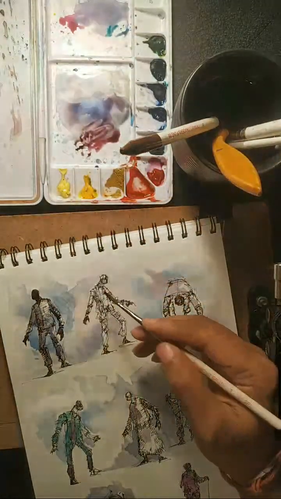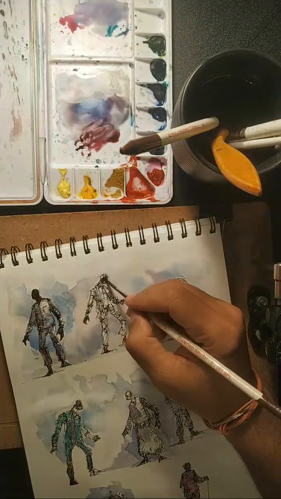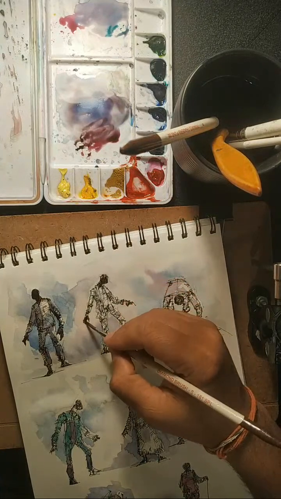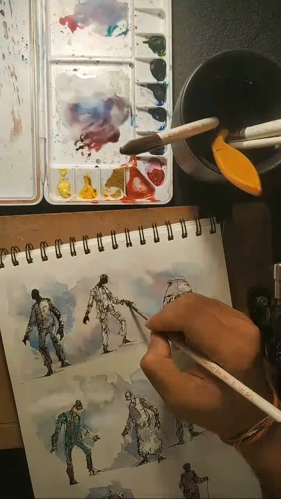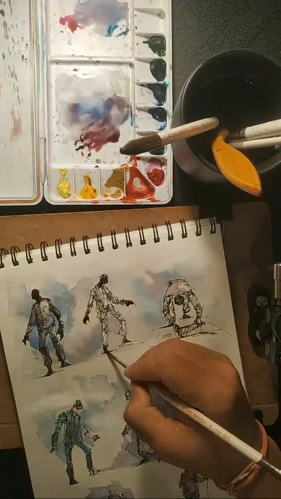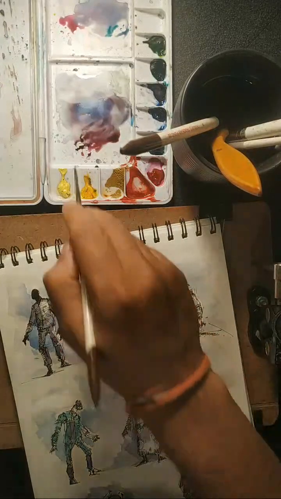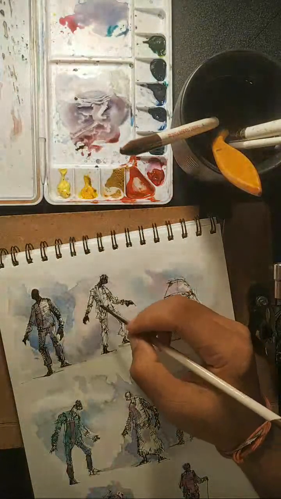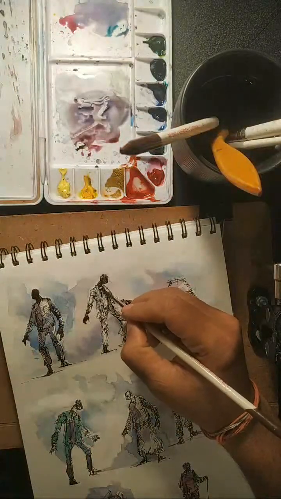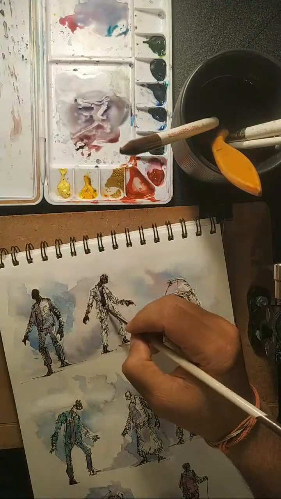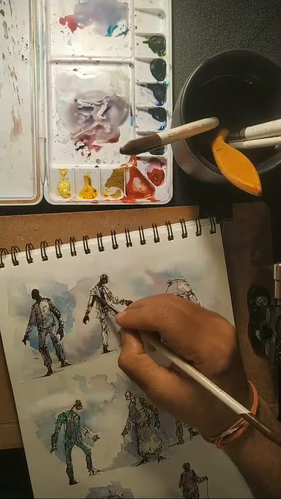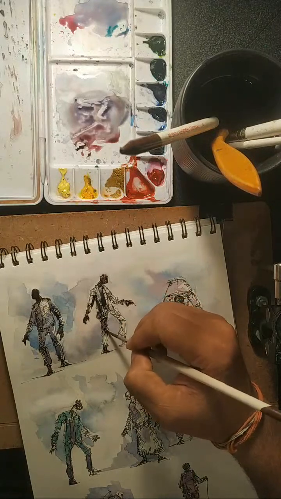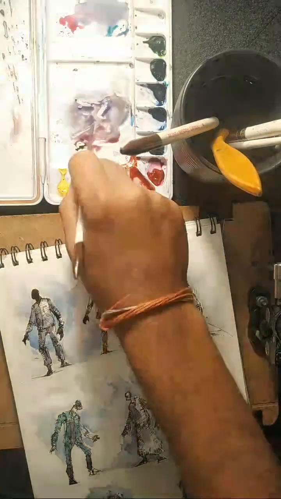Now I'll repeat the process in this figure so you will understand better. So as usual, first we are going to complete the hand. Just adding some dark wherever there is a shadow, dark patches over here.